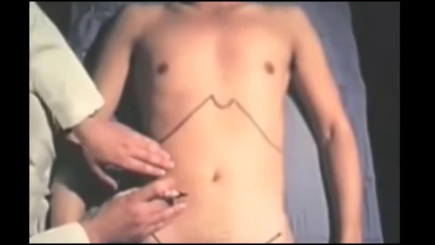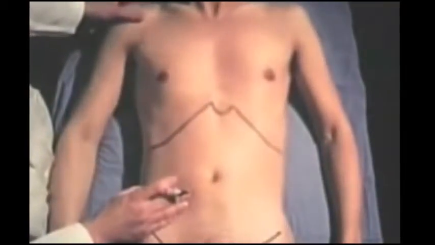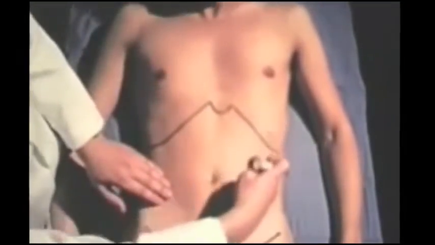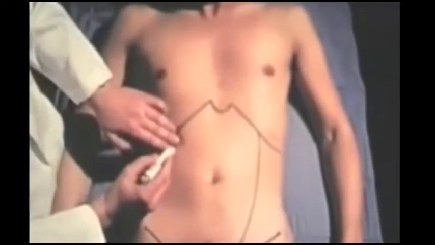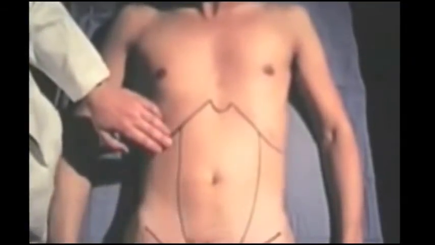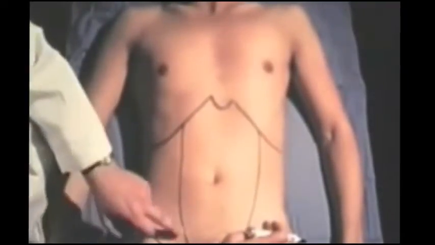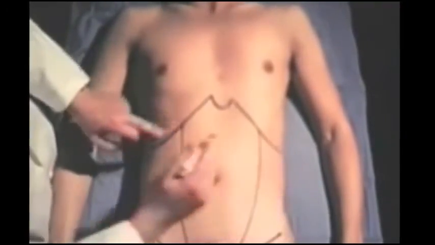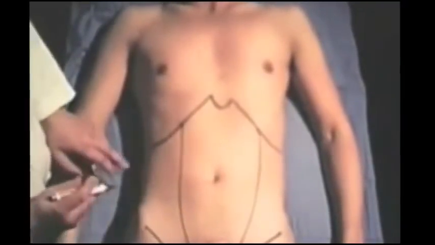Now if we ask this patient to gently raise his shoulders without using his arms, we can make out the lateral margin of the rectus abdominis muscle, and I'll just indicate that in this fashion. It runs from the costal margin down to the pubic tubercle on both sides. Thank you. Where this line, which is referred to as the linea semilunaris, crosses the costal margin is the tip of the ninth costal cartilage, and this is an important landmark.